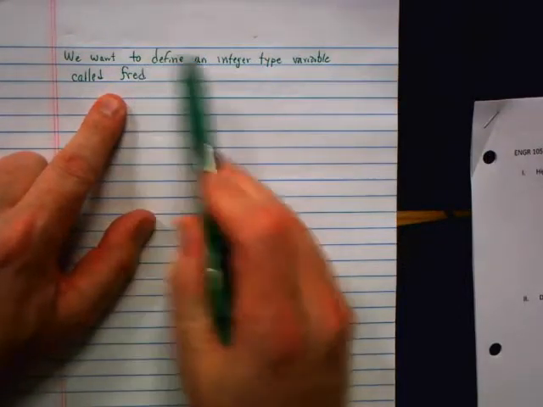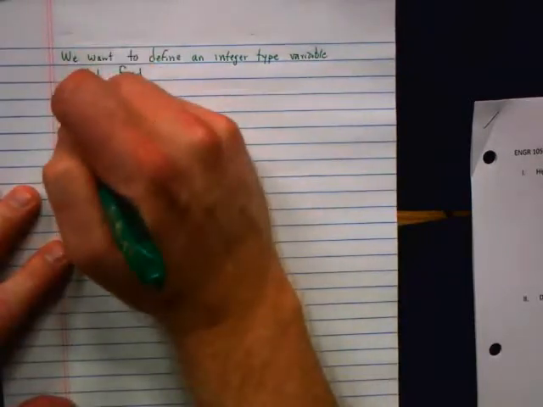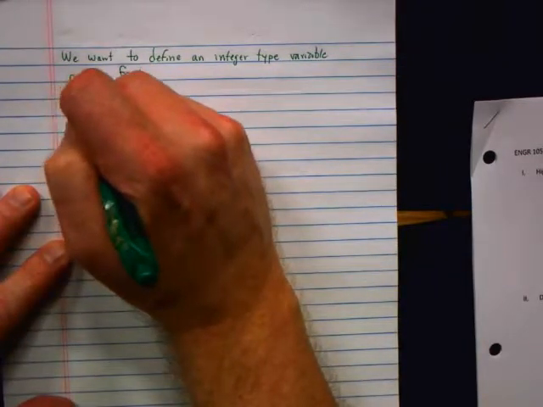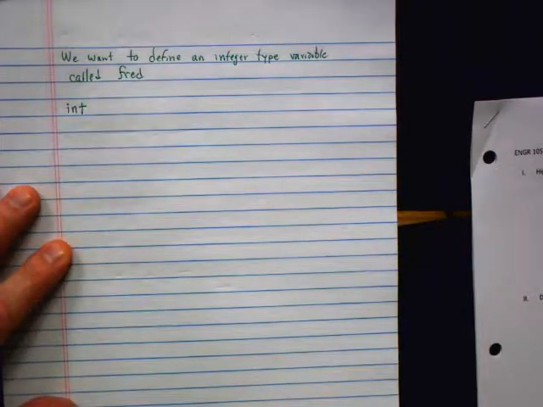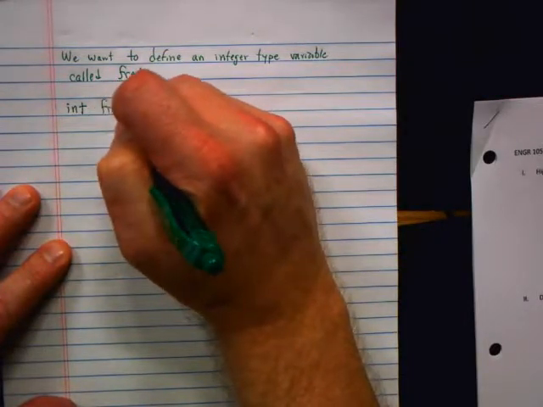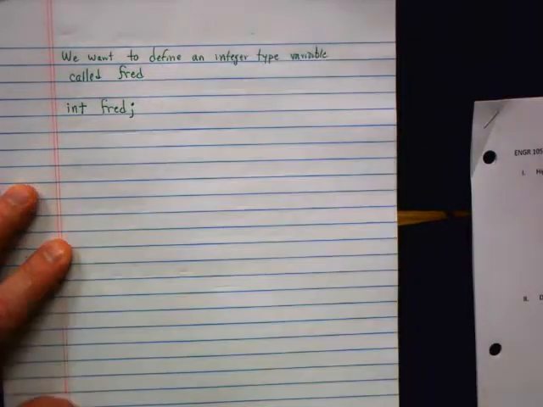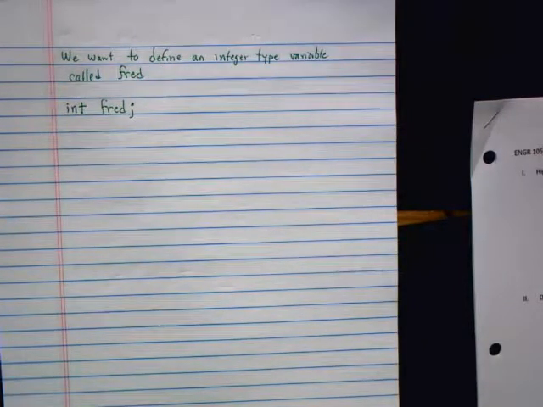Yeah. All right, so if I want to define an integer type variable called Fred, in C++, like I said, I always use int, and then you're going to have a space, and then you give it the variable name Fred. And then in C, at the end of almost every line, you're going to have a semicolon.